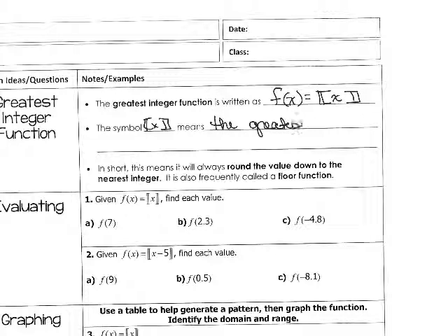The greatest integer, it's positive and negative whole numbers, less than or equal to x. So given this function, find each value. So the integer that is less than or equal to x, of course, for 7 is 7.